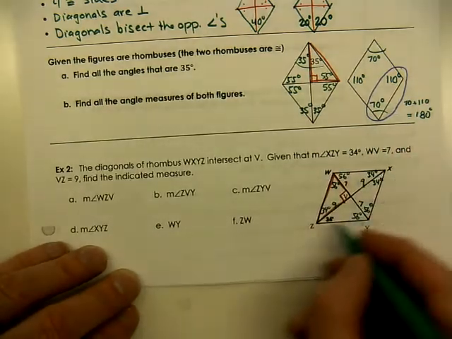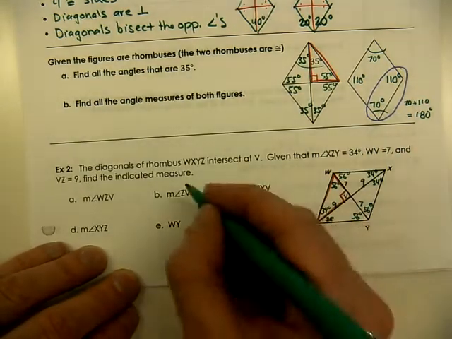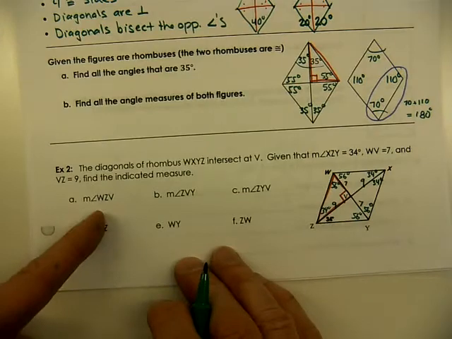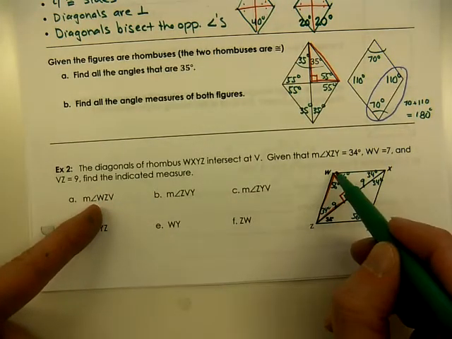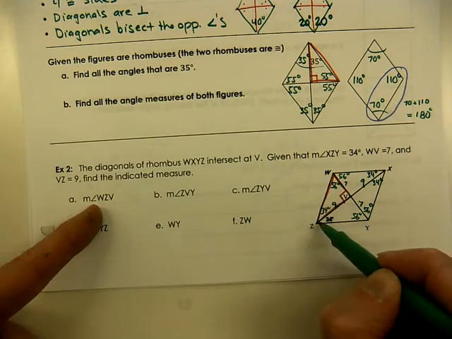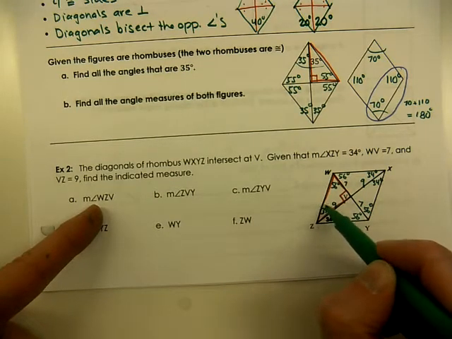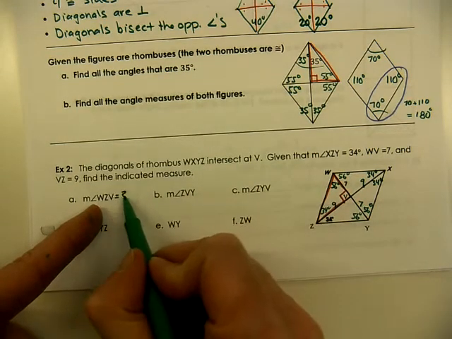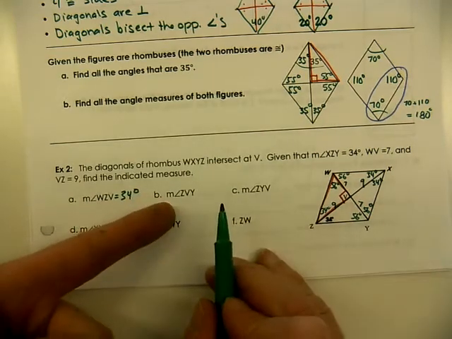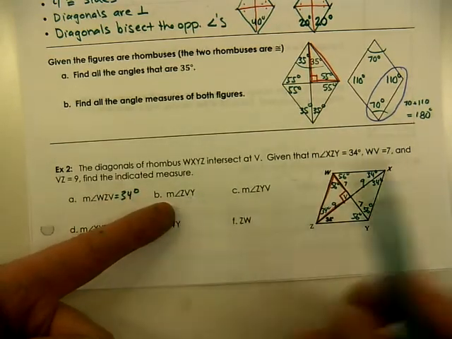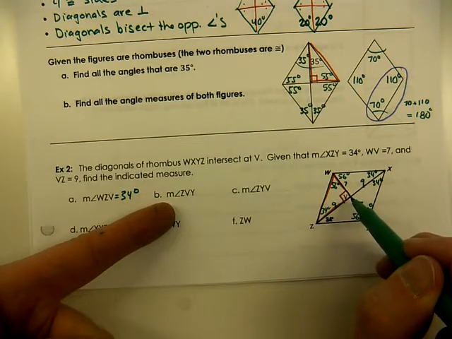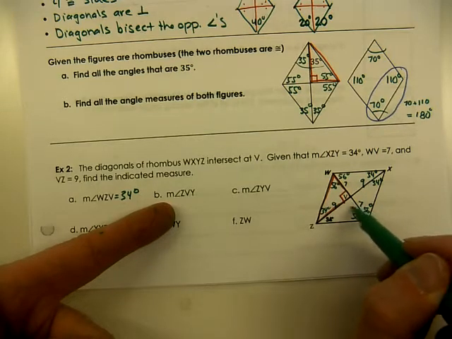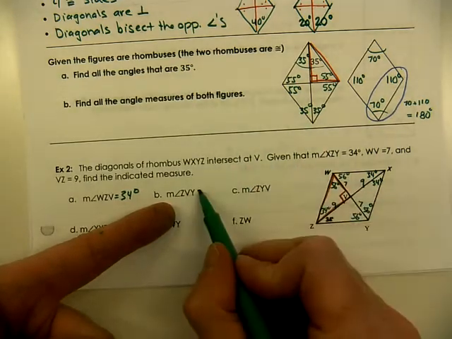Right? We have a lot of information here. We can probably start answering some of these questions. So part A asks for the measure of angle WZV. So there's W, there's Z, there's V. So we're looking at the top half here. That's a 34-degree angle. The measure of angle ZVY. There's Z on the bottom left, V in the middle, Y on the bottom right. So we're talking about this angle right here. That's a right angle, because the diagonals are perpendicular.